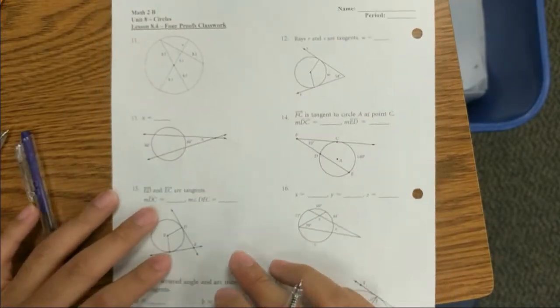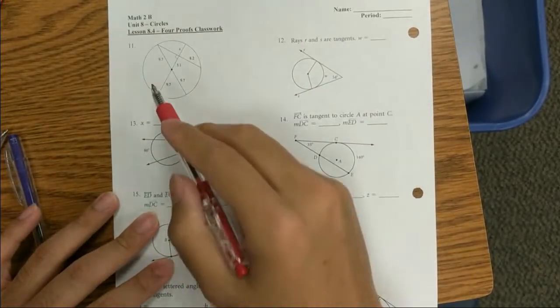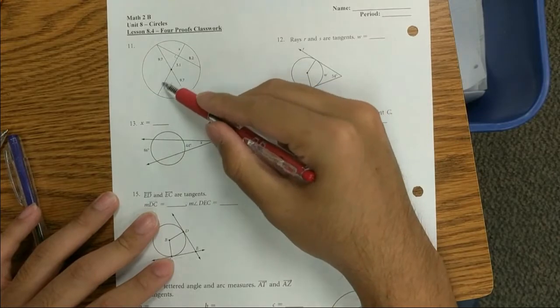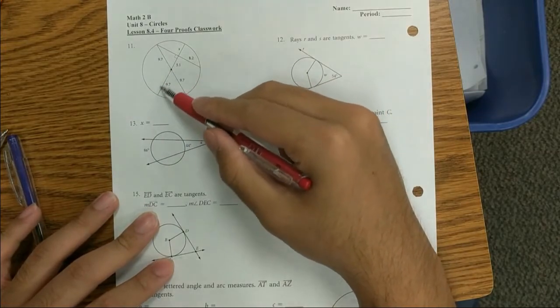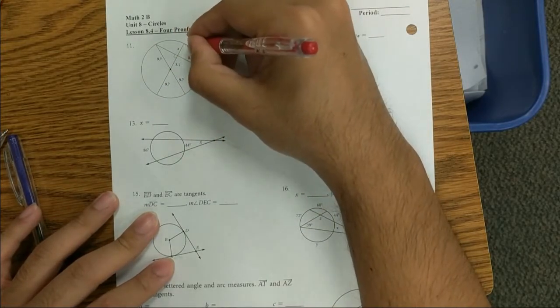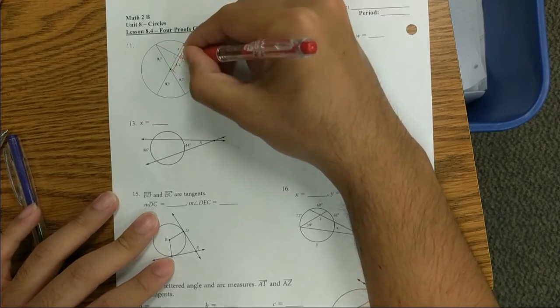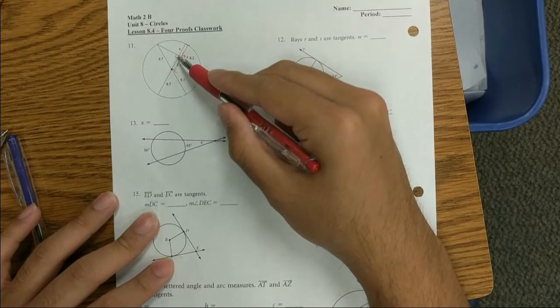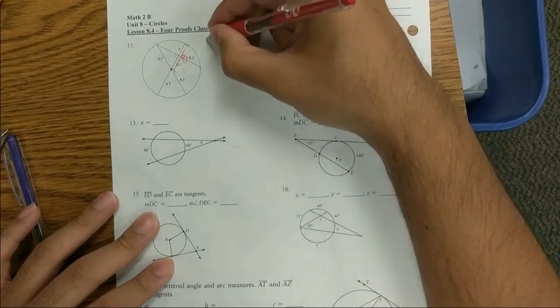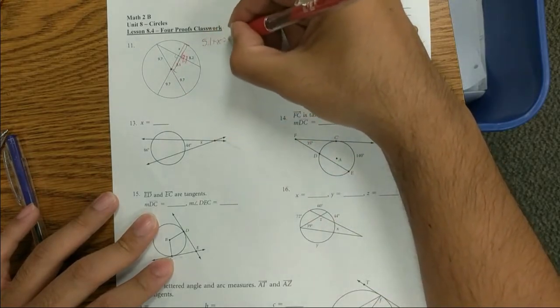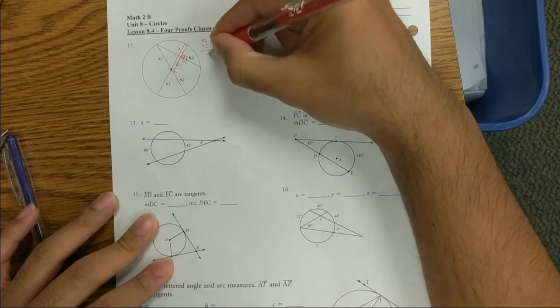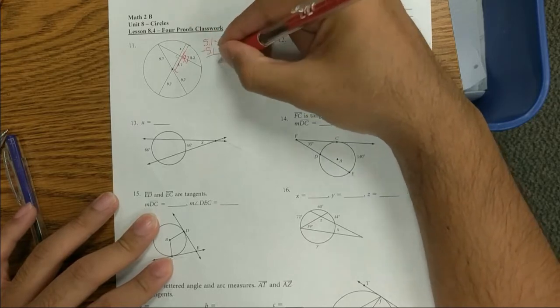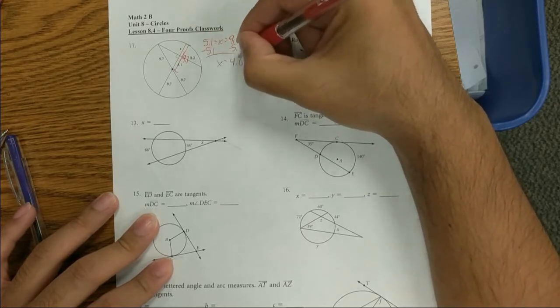Okay, problem 11. We see right here that the radius of this circle is 9.7. So combined, this distance is also 9.7. And then this distance is composed of a 5.1 plus an x. So simply subtract 5.1 from both sides, and we get that x would be 4.6.